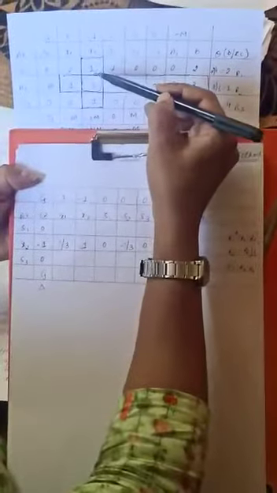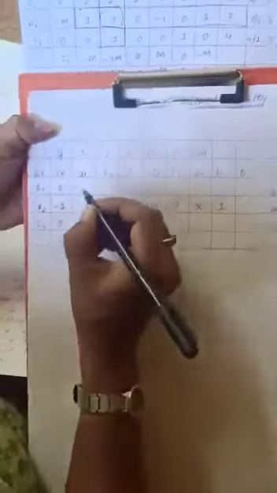Now my corresponding element is 1 and the identity element is 1. So I subtract to make the corresponding element 0. 1 minus 1 will give me 0. So my R1 dash is nothing but R1 minus R2 dash. When I do that operation, I will get the values.